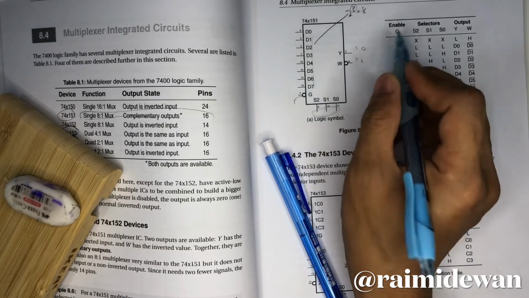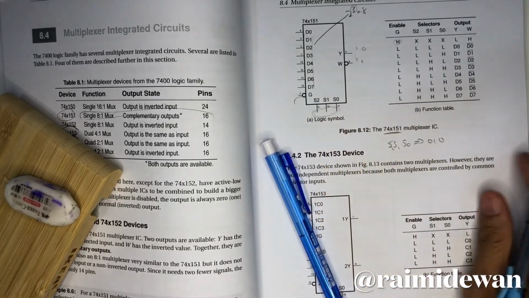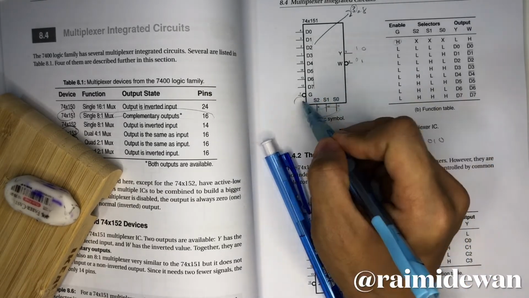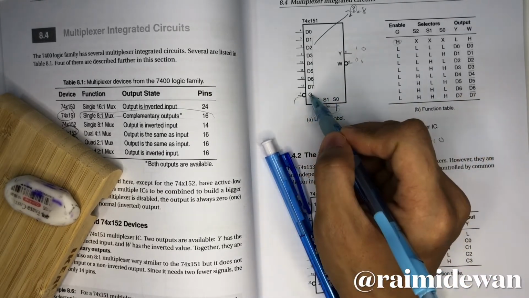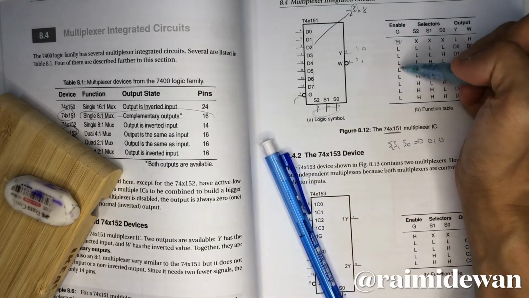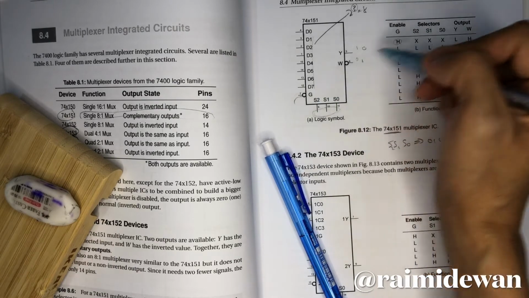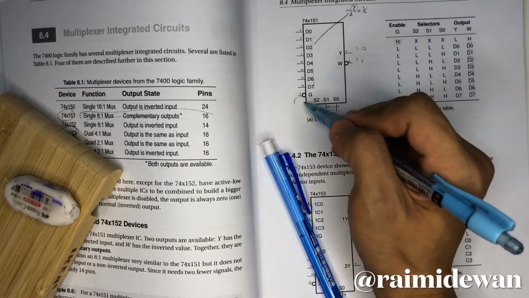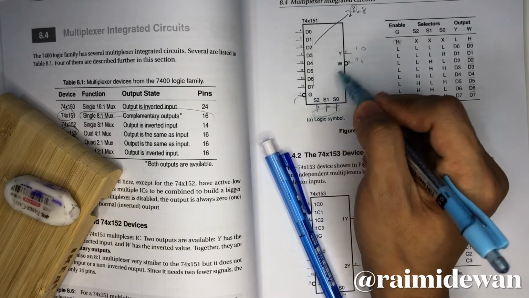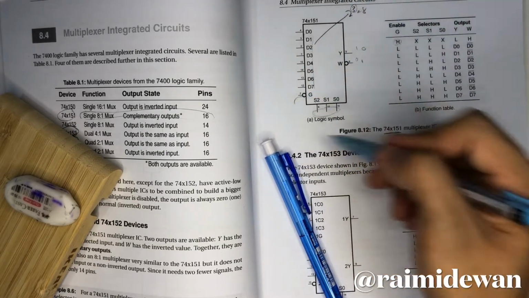There are two possible values of G, whether it's high or low. If it's high, then the inverted is 0, so the multiplexer is disabled.